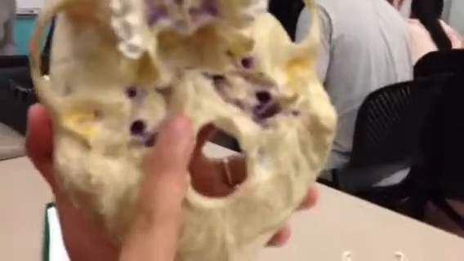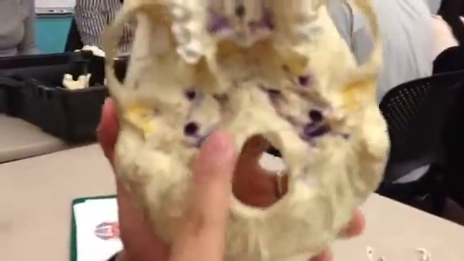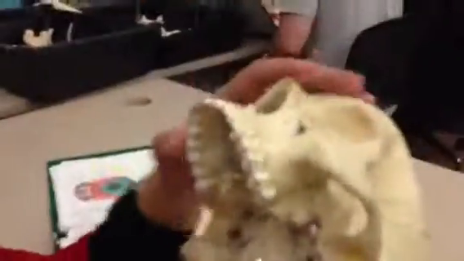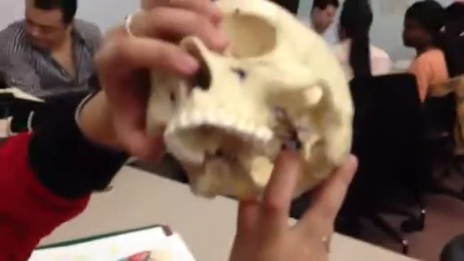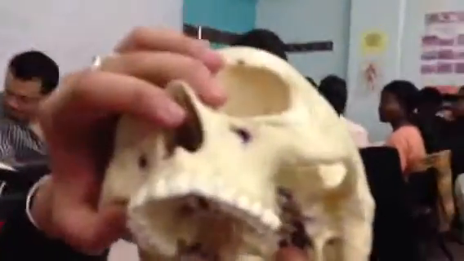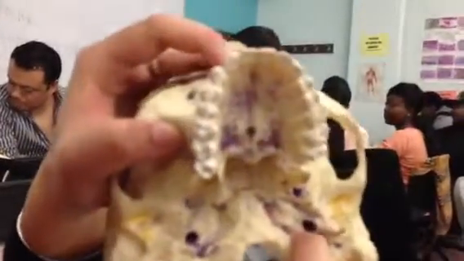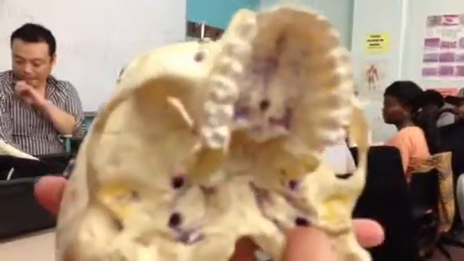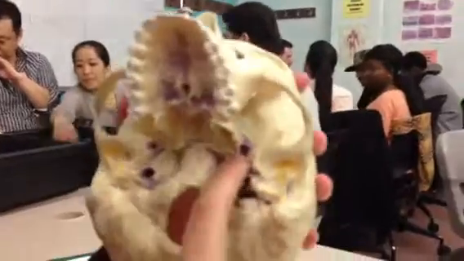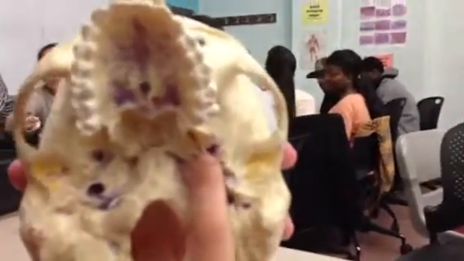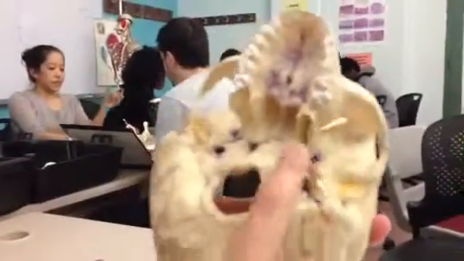Right there, you got it? This is the foramen magnum right here. This is the occipital condyle. In here, the first hole, the big hole, would be the jugular foramen. The second hole would be the carotid canal. And this hole would be the foramen ovale.